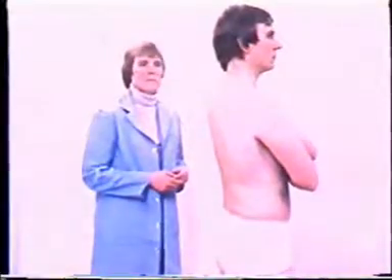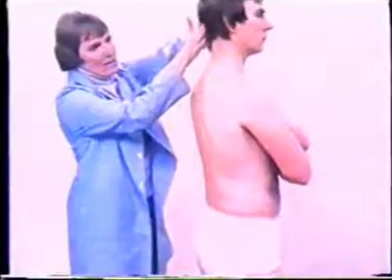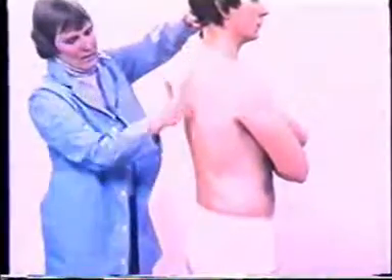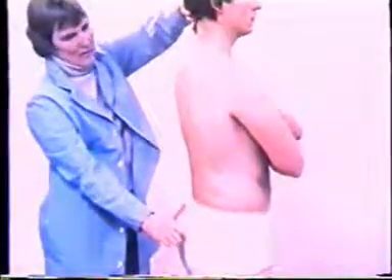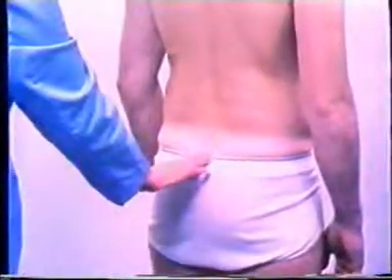With the patient standing, inspect the spinal profile, observing the normal concave cervical, convex thoracic, and concave lumbar curves. Inspect the spine for lateral curvature. There should be none.